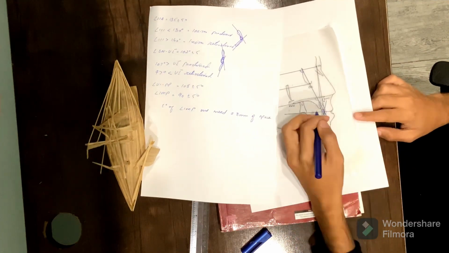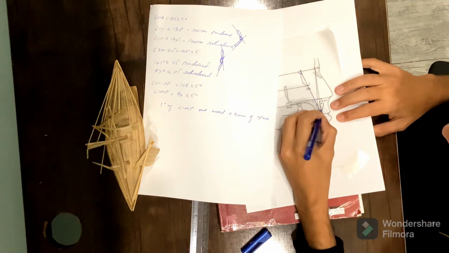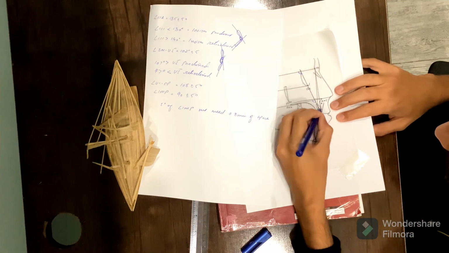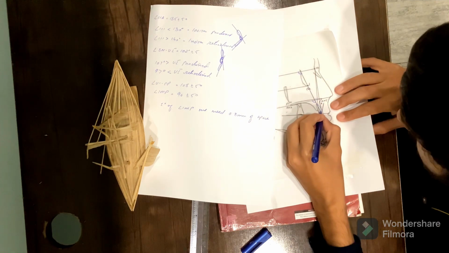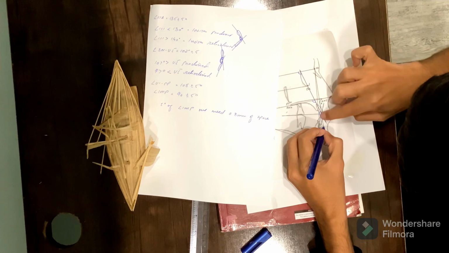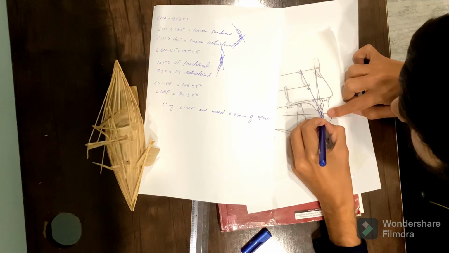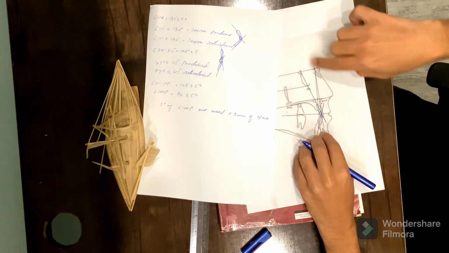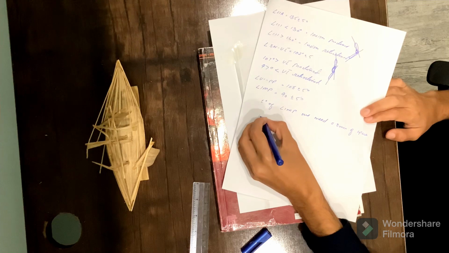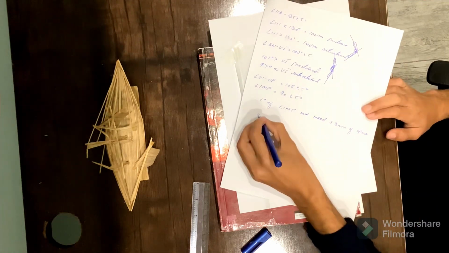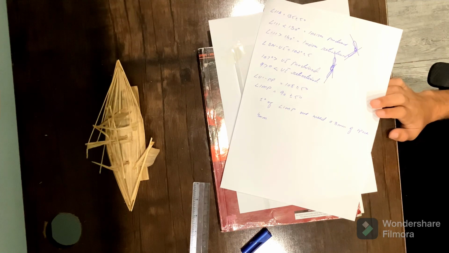Now we will discuss the relationship between the incisor tip and the NA distance. This is the NA line passing from here, and this is the incisor tip, and we will measure the distance between them.